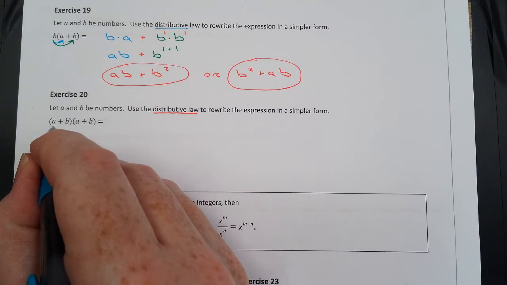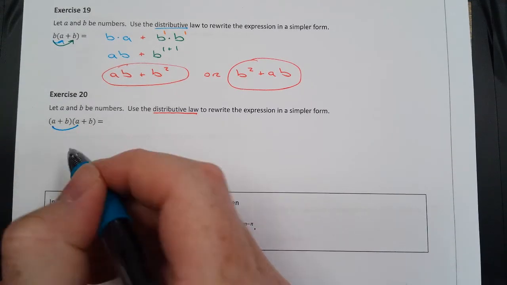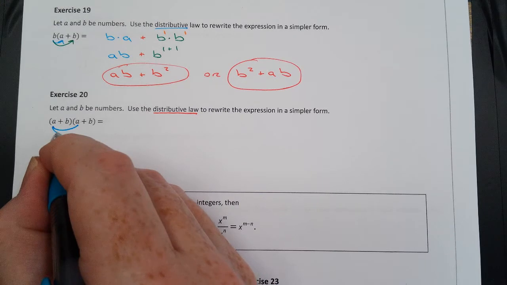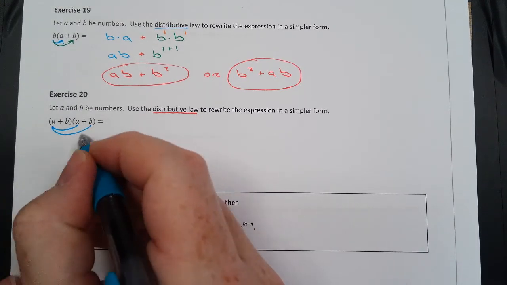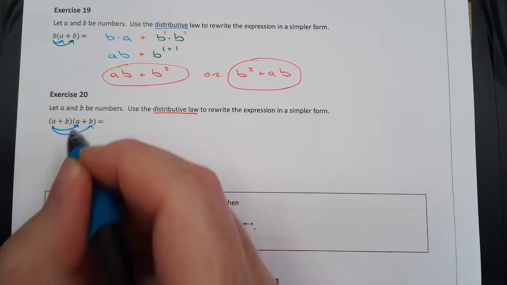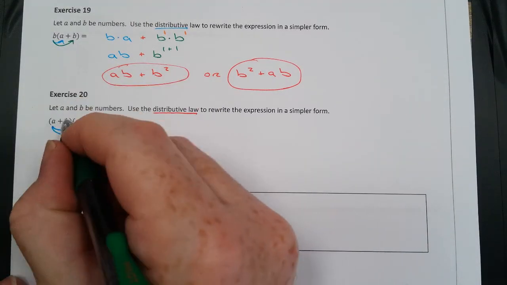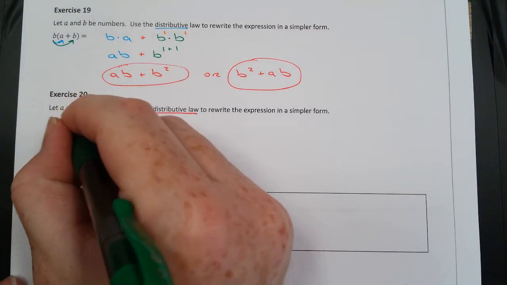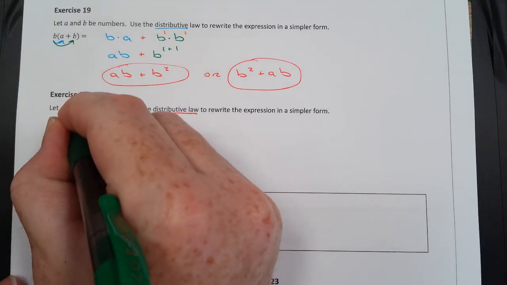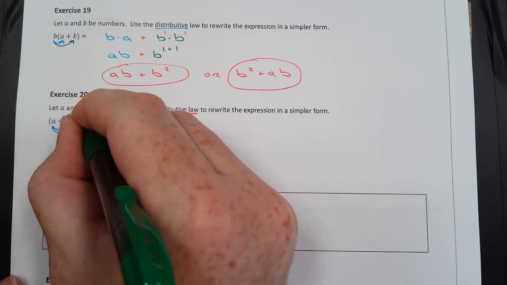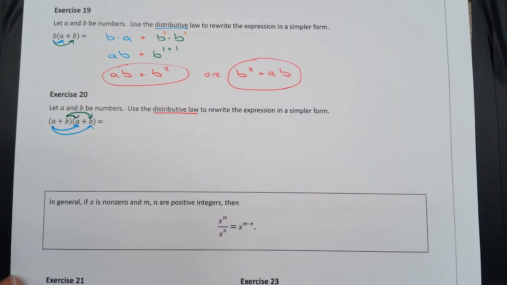So this A goes to this A, and this A goes to the B in the other parentheses. You have to do the same thing with the B. This B goes to everything in the other parentheses. It goes to this A, and it goes to this B.